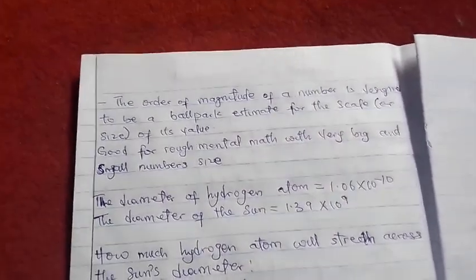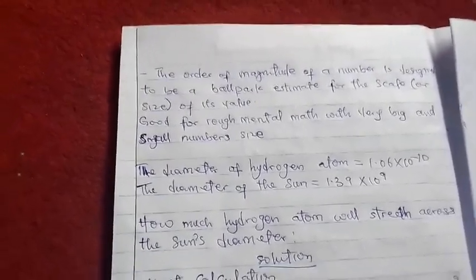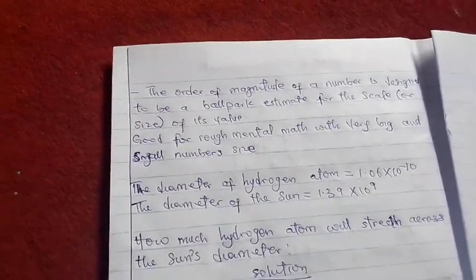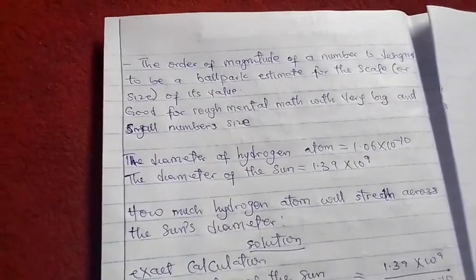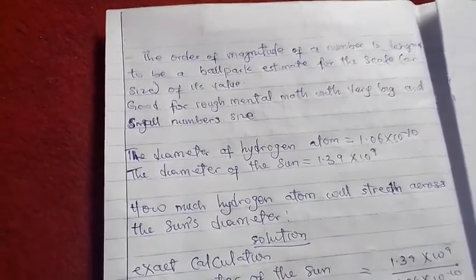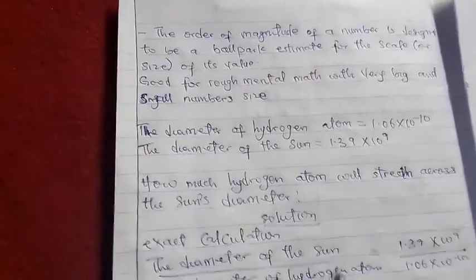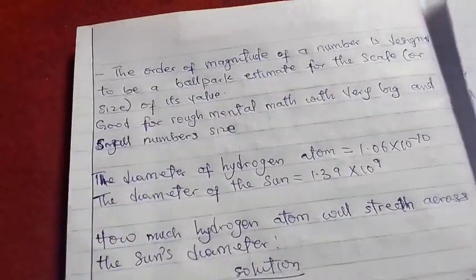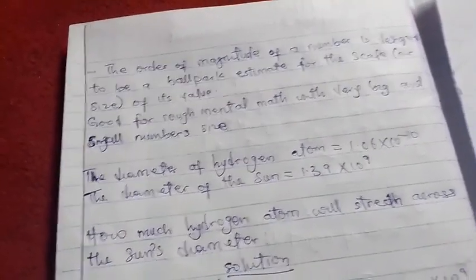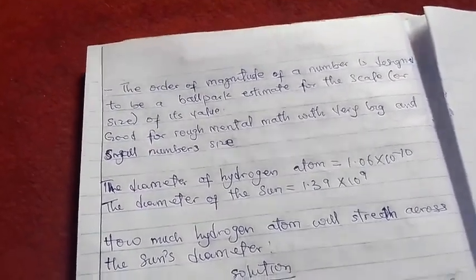Now, the order of magnitude of a number is designed to be a ballpark estimate for the scale of its value. It is usually good to find things using the order of magnitude when you are talking of physics. For example, if you want to find something about the diameter of the sun or the diameter of hydrogen atoms, stuff like that is best quoted using order of magnitude. So it gives a good rough mental math with very big and small values.